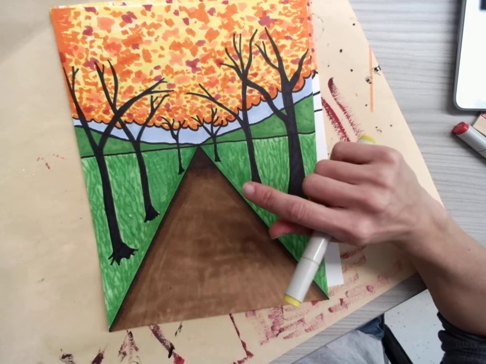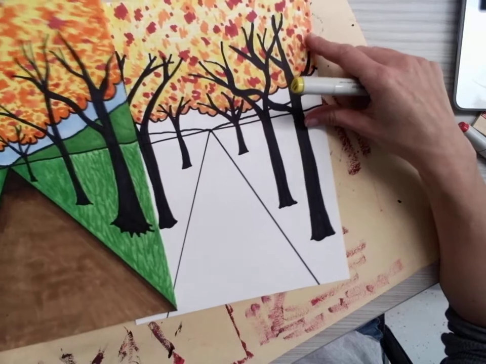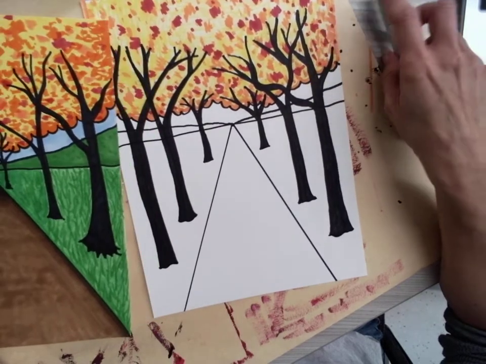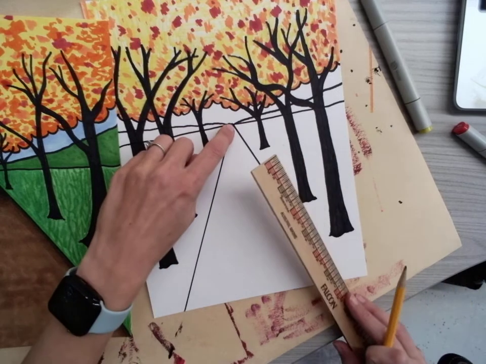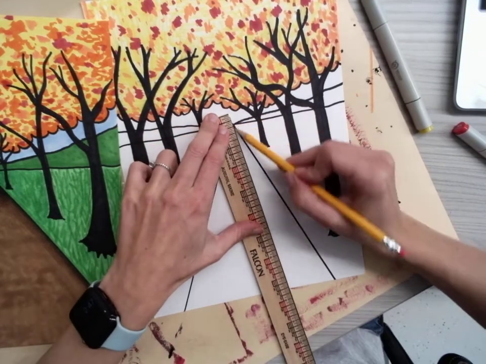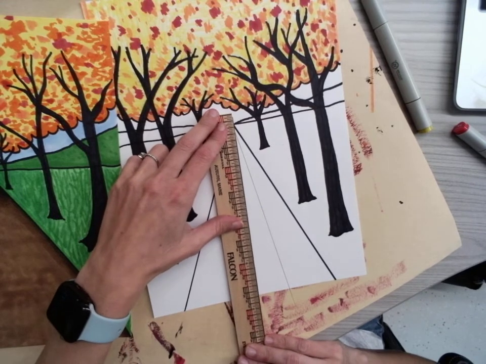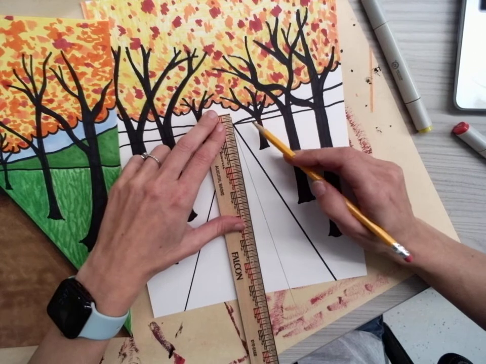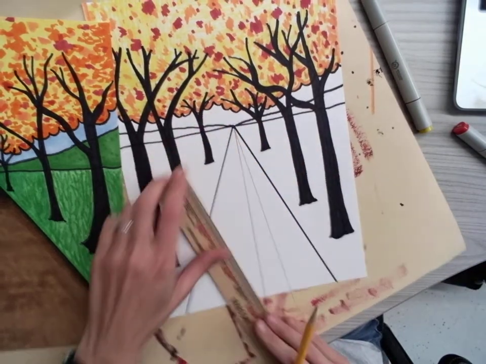Another option, instead of it being like a dirt road, you could make it where it's just more like a street, and I can show you really quick how to do that. Again, you're going to find that vanishing point, and remember, this part is optional. You do not have to do it this way. So you'll find that, and then you'll draw from that vanishing point down.